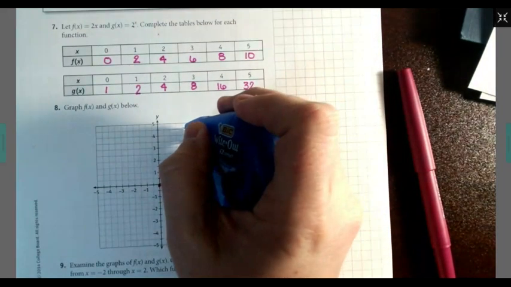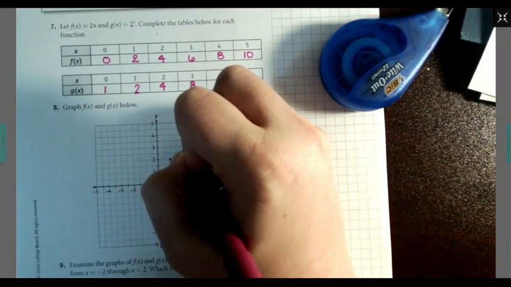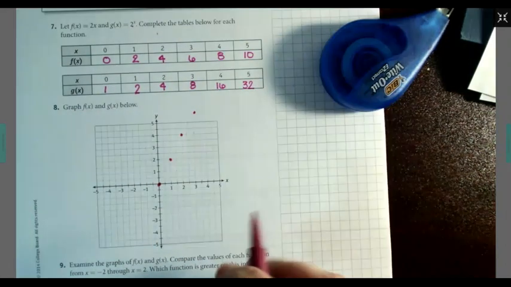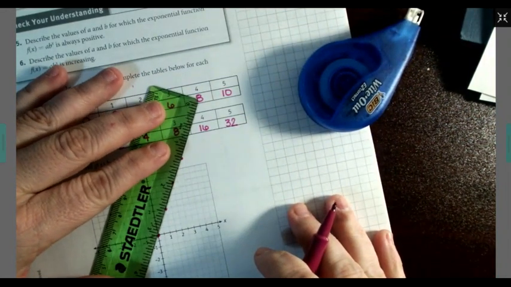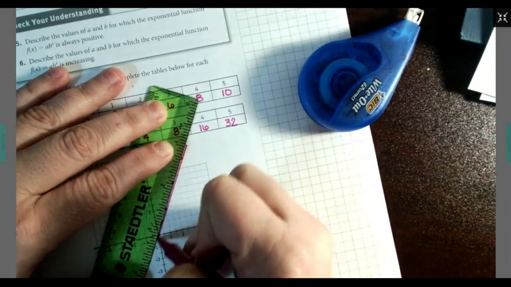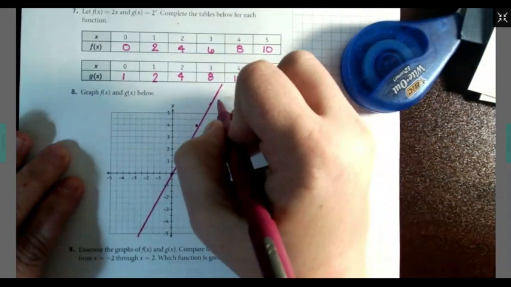Take this back just a notch. Just go back 1. And 3, 6 would be right about here. This is f of x.